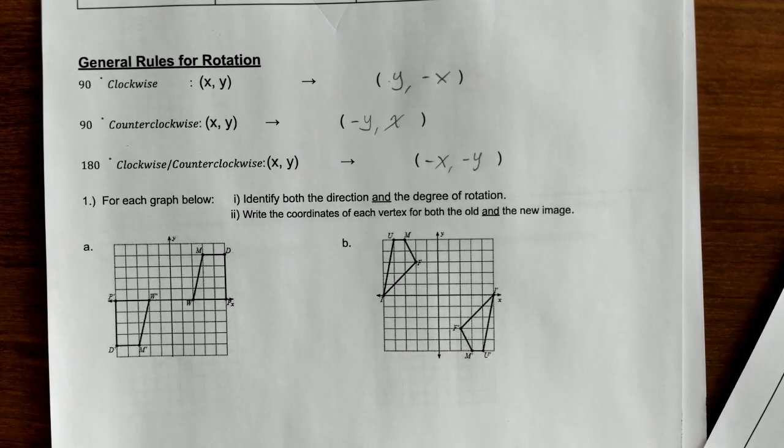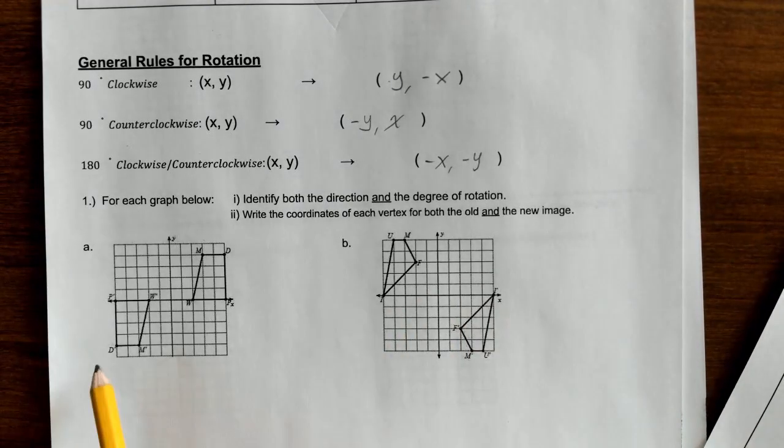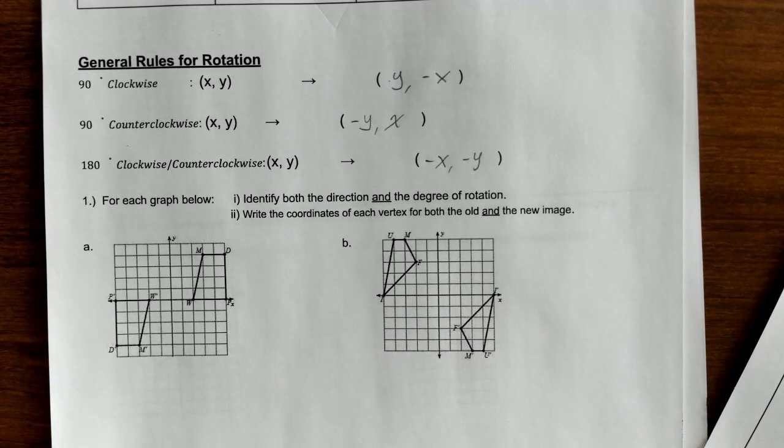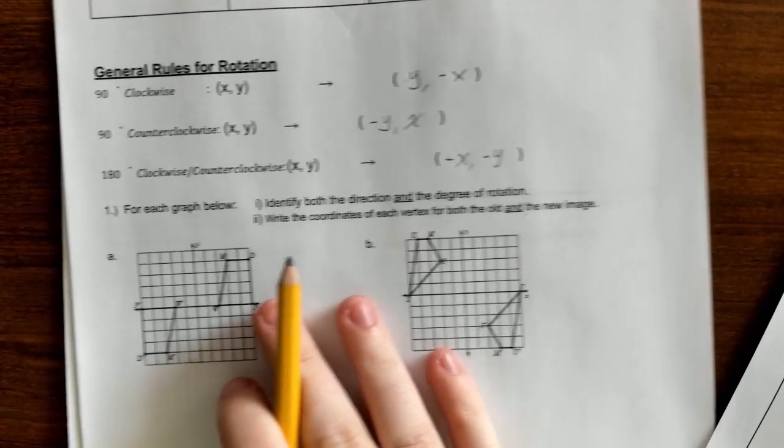What I'd like you to do now is this. I'd like you to try out problems A through F in exercise 1. But I will be discussing them here with you all. I'll do one of them here, and then you'll be able to try out the rest. So, first things first. How do we identify what rotation is going on here?